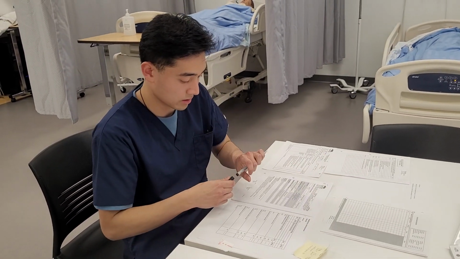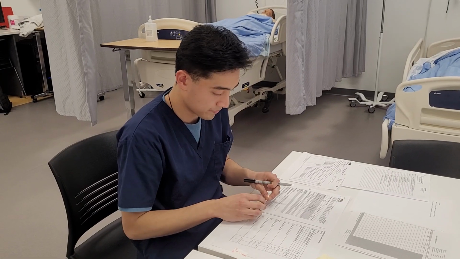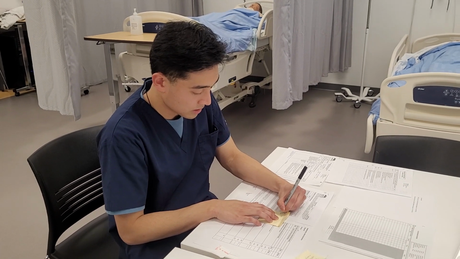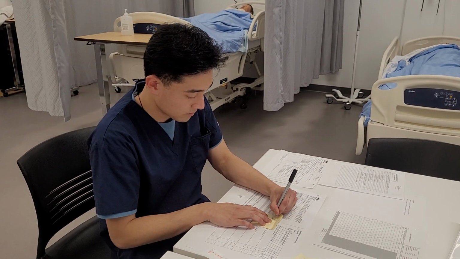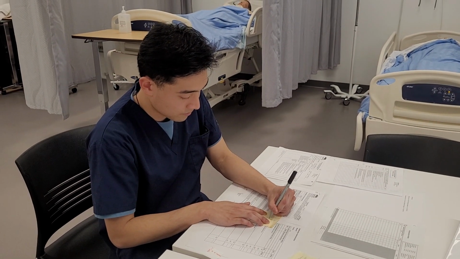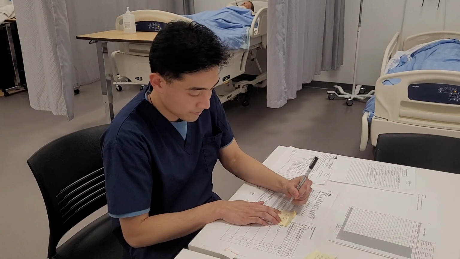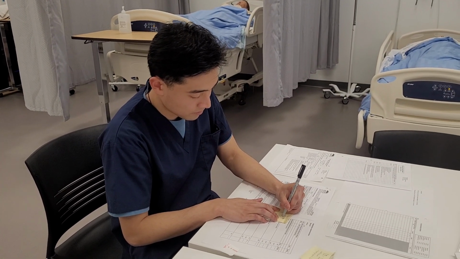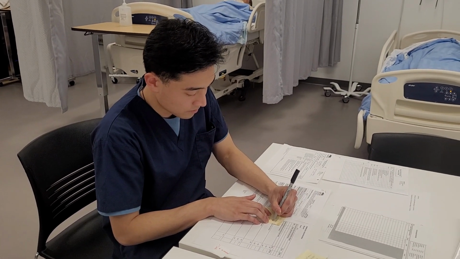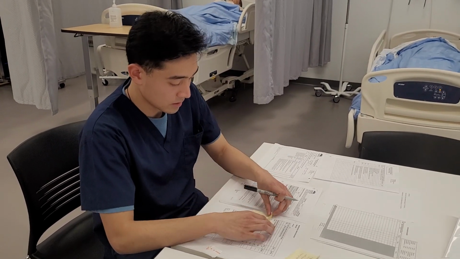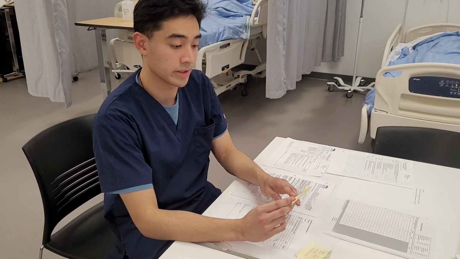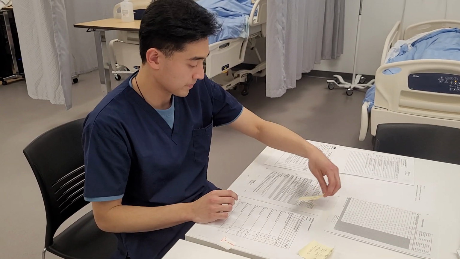So I'm going to do my calculations over here. 10 milliliters over 3 minutes. Alright, so the rate I'll be giving this medication is 0.83 milliliters over 15 seconds.